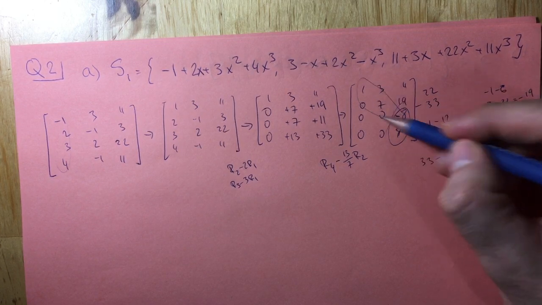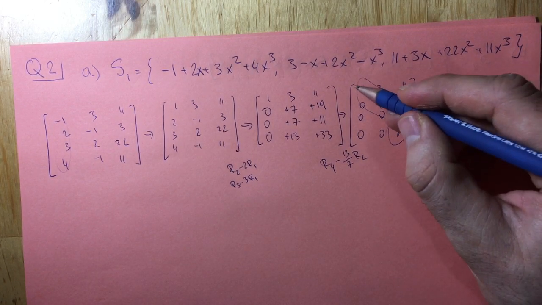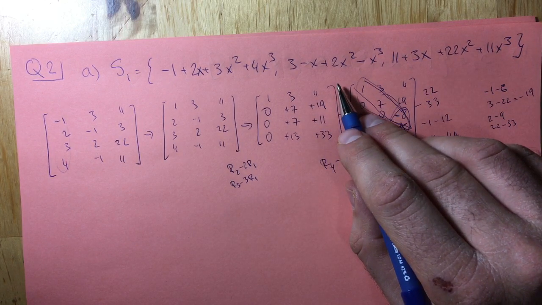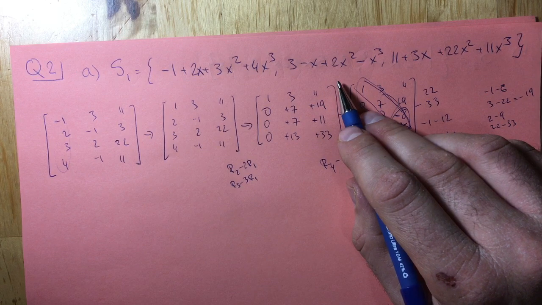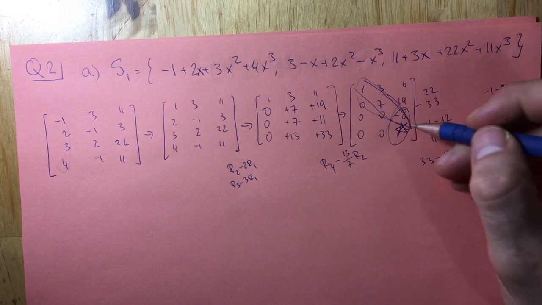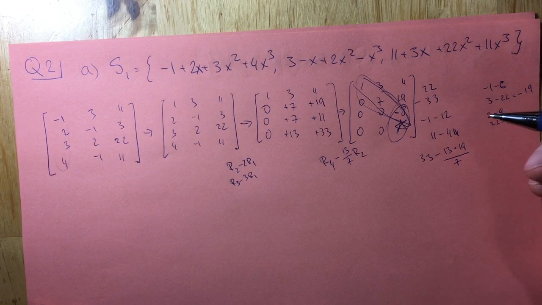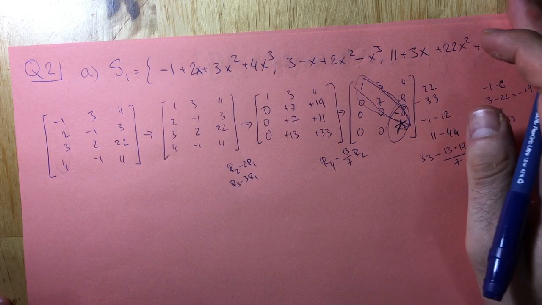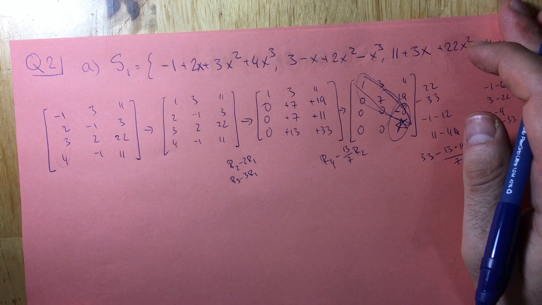So I get 3 pivots, which means that these polynomials are linearly independent. They are linearly independent, which I don't have in my solution, so obviously I made a mistake somewhere.